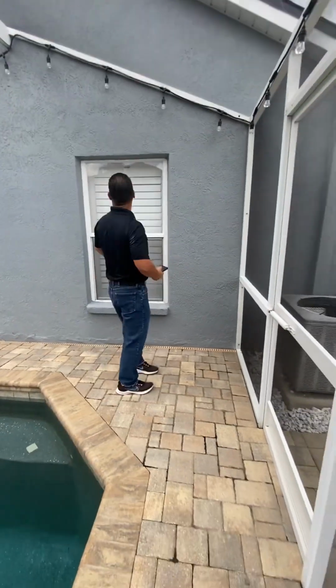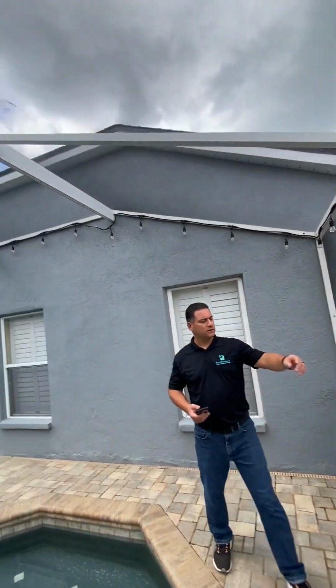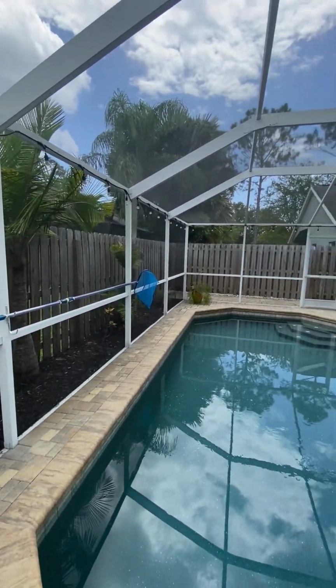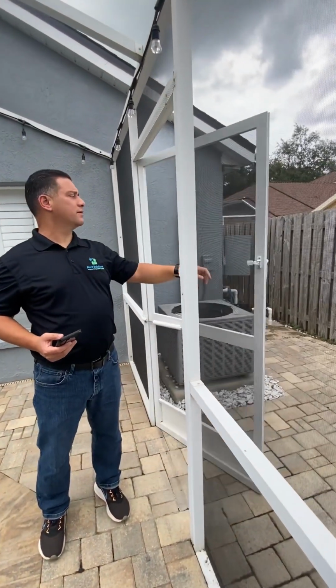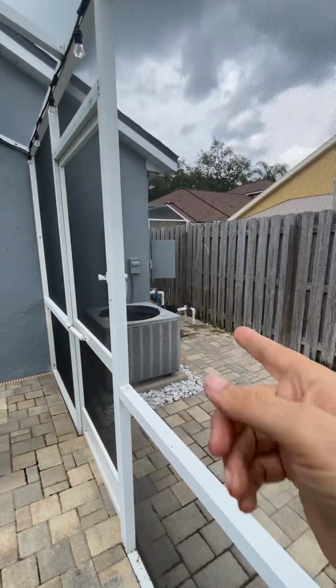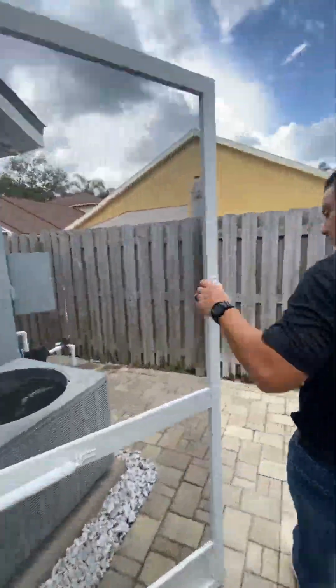Since we're here, we can check the lanai, all the screens, make sure they're all good. Make sure this door is locked. Okay, this is good. We probably should go out this way to check everything else too. Check the rest of the property.